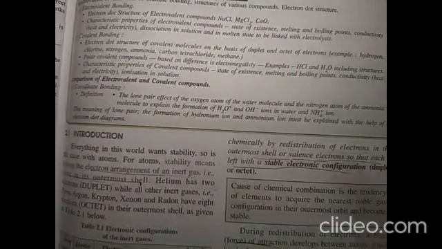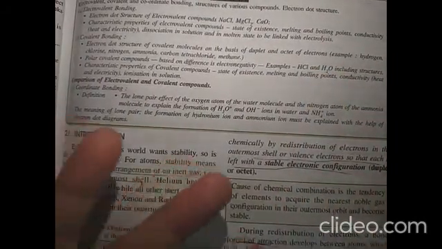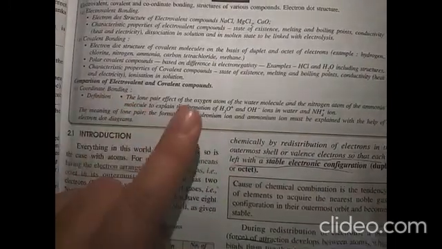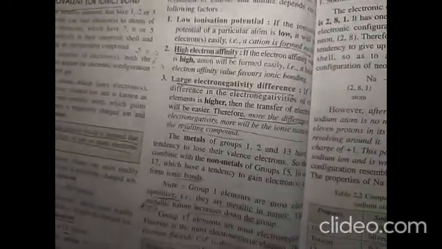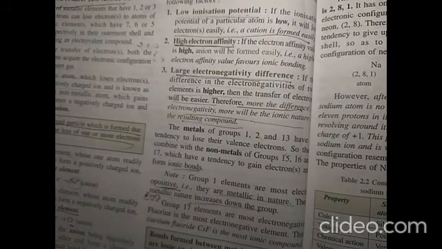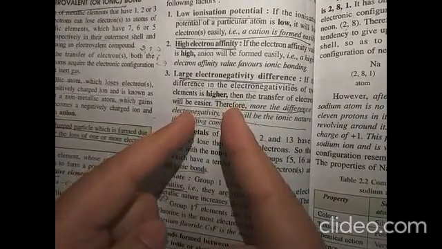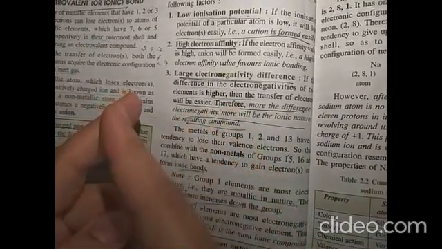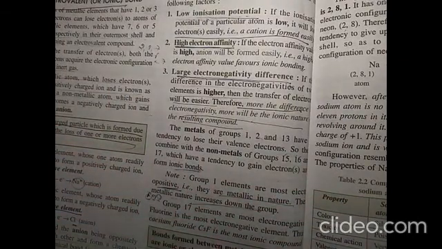So chemical bond means a bond formed between two different atoms. So generally there are three types of bond: covalent, ionic and coordinate, right? So what do you mean by covalent bond? A covalent bond is that type of bond in which sharing of electrons takes place. One atom will share particular electrons, the other atom will share the same number of electrons, and they both will share their electrons with each other. That type of bond is known as covalent bond.